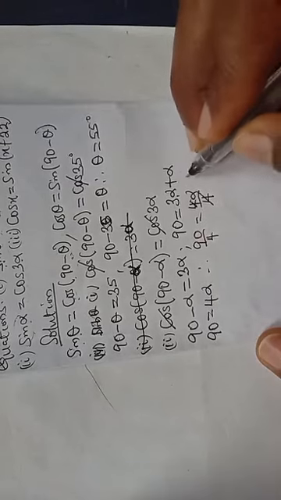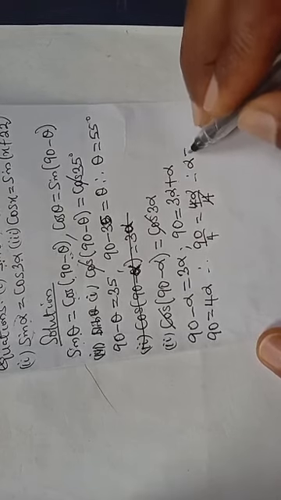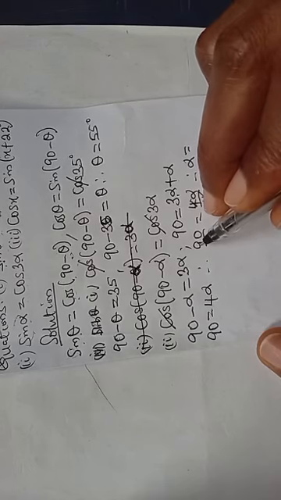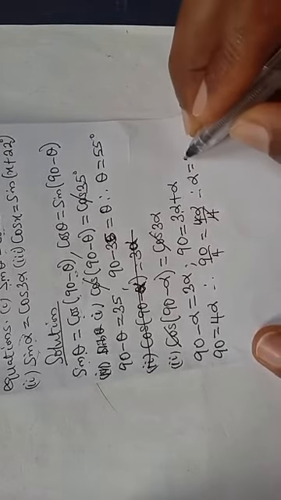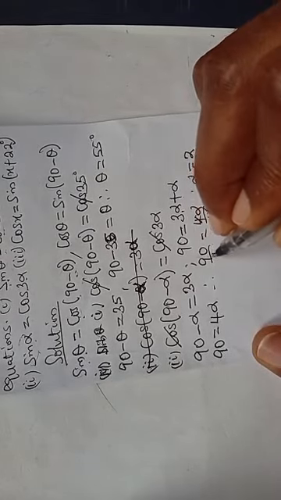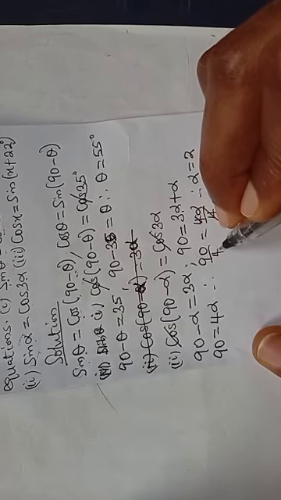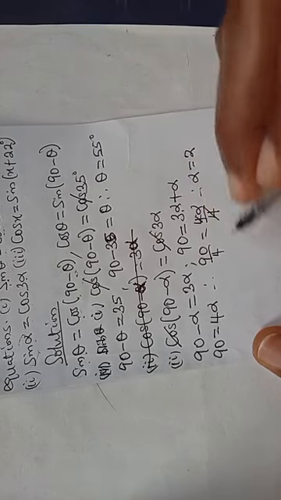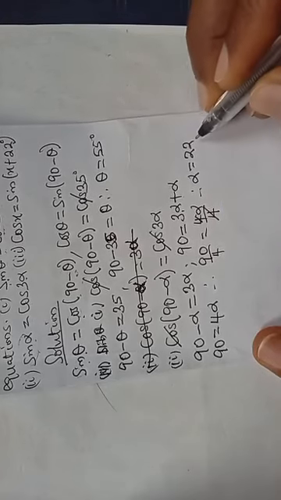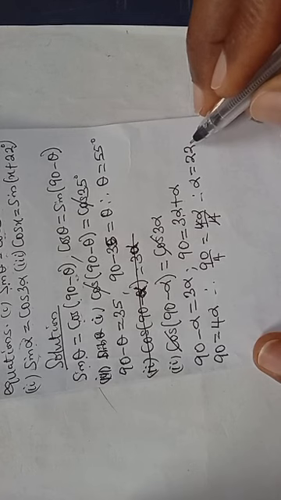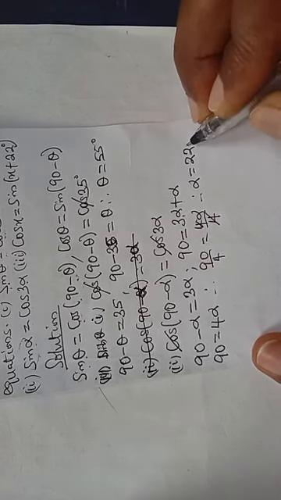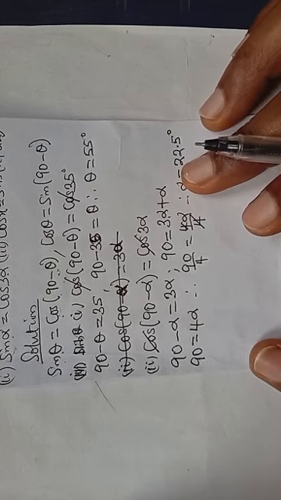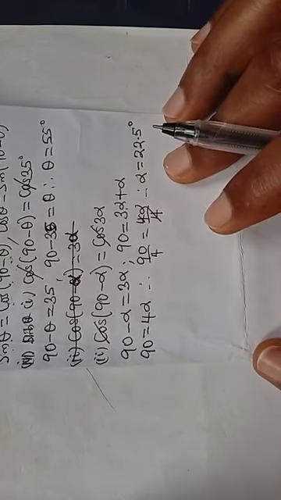This cancels this, so alpha is equal to 90 over 4. 4 in 9 is 2 remainder 1, that one comes here, that is 10. 4 in 10 gives 2, remainder 2, so that is 20. 4 in 20 is 5. So alpha becomes 22.5 degrees.